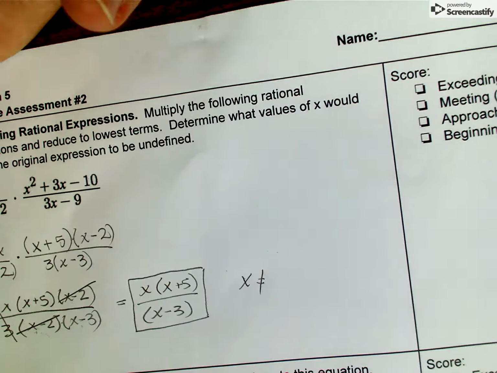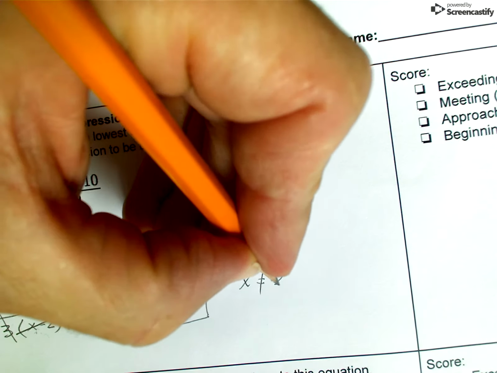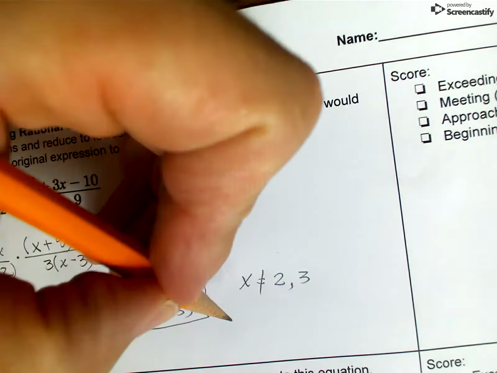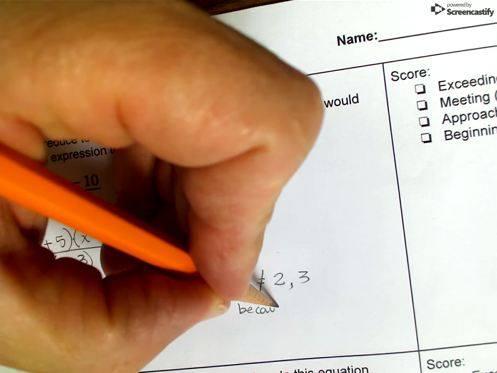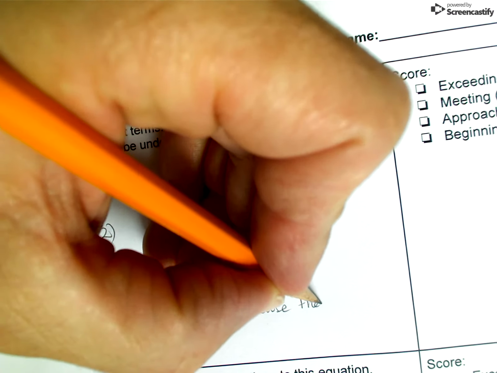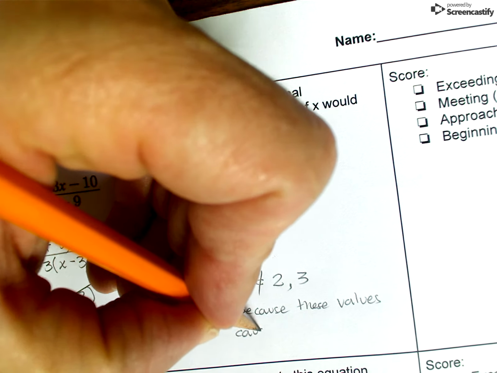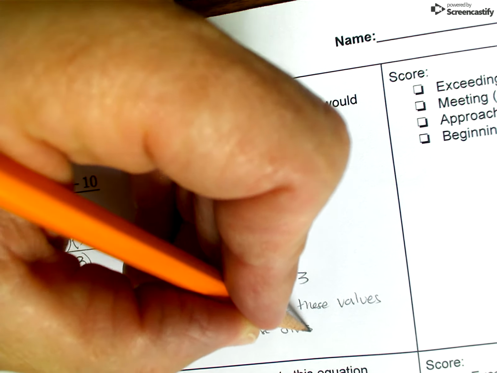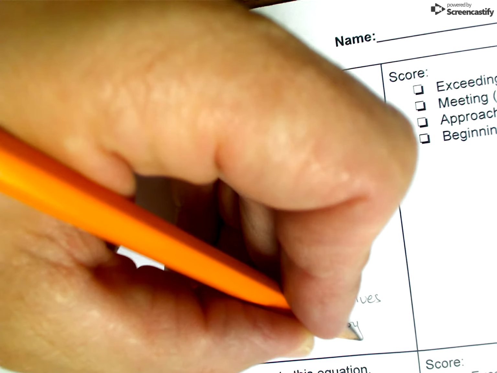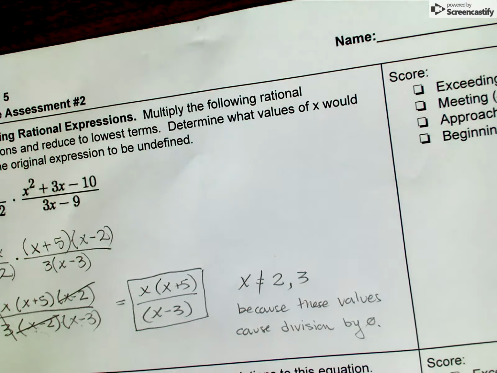So x is not equal to 2 or 3 because these values cause division by 0.